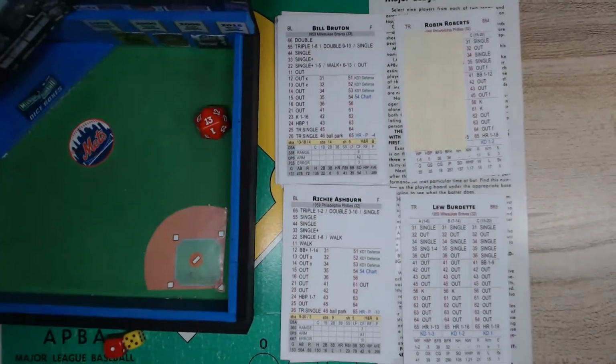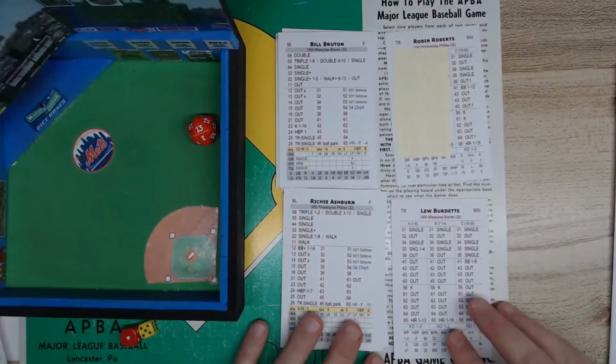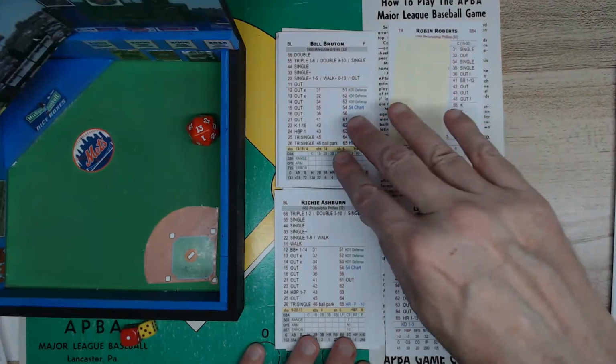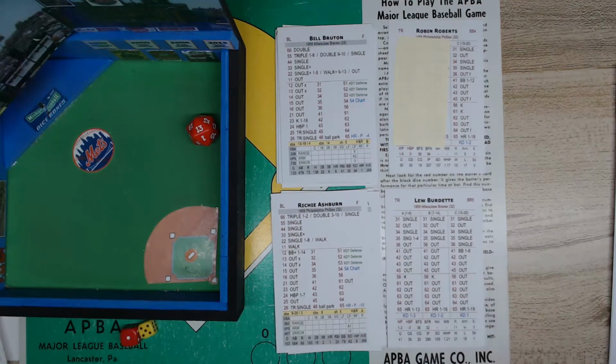I'm going to back this up just a little bit because I don't want to lose the cards. I really want to focus in on them simultaneously. So it is 1959, Braves replay. It's Milwaukee at Philadelphia this time around. Philadelphia was 64-90, so the Braves should have no problem at all giving them a spanking.